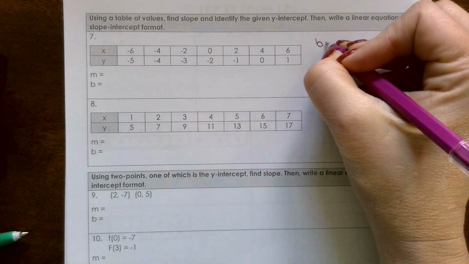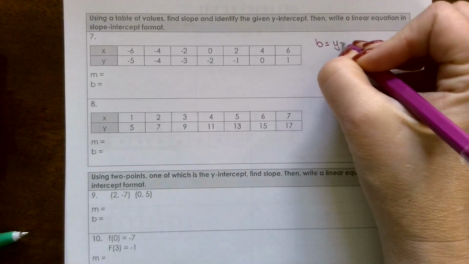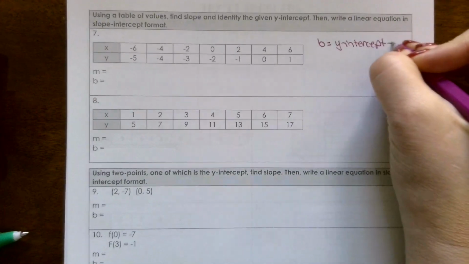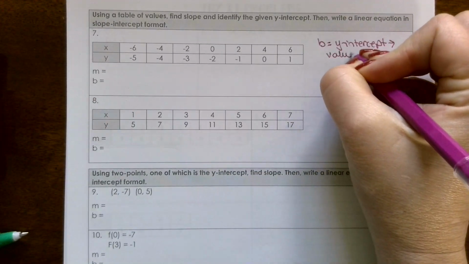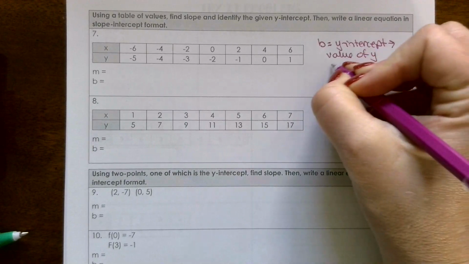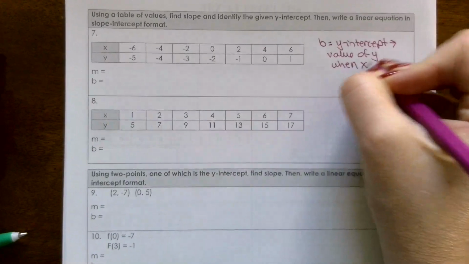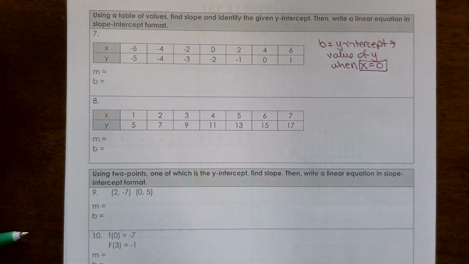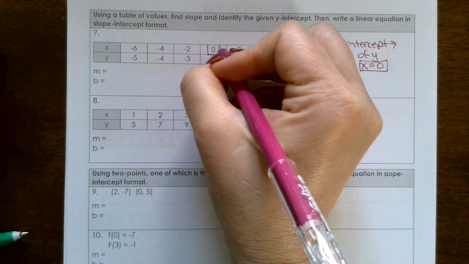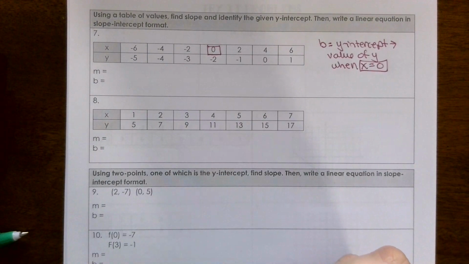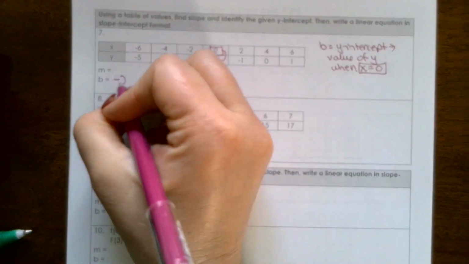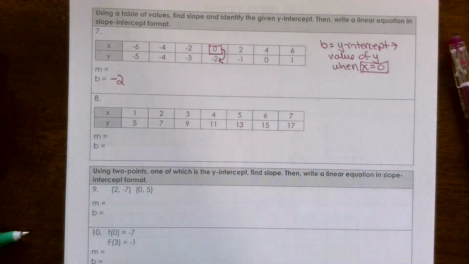And remember that b is the y-intercept, and that is the value of y when x equals 0. So you need to look for where x equals 0. Here it is. X equals 0 right there when y equals negative 2. So there's my y-intercept.